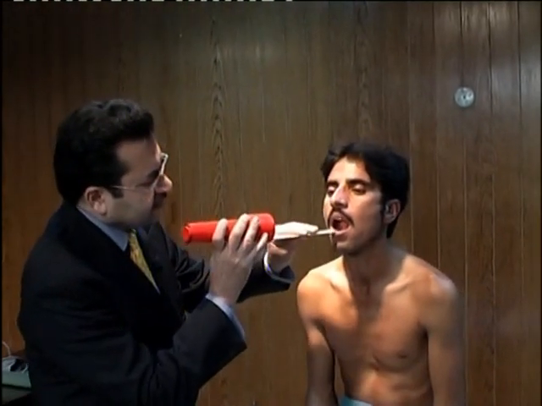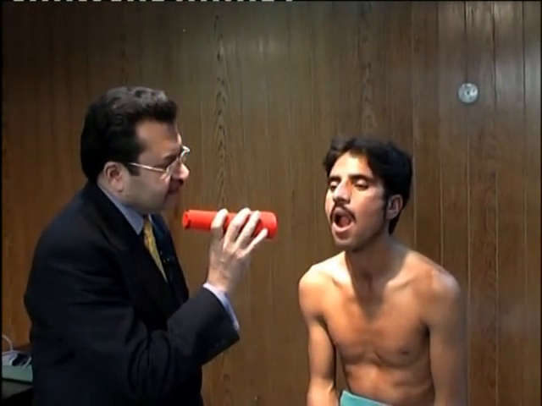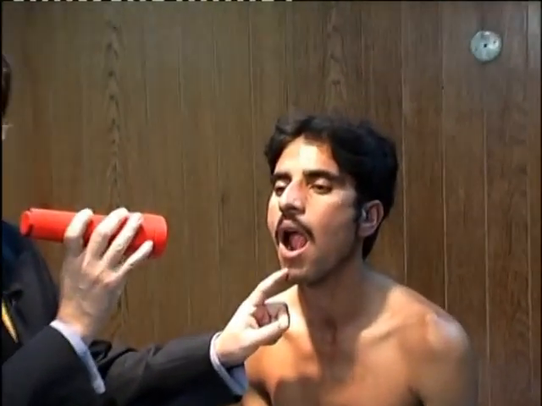Ask the patient to open the mouth and put the tongue out, and you look for any pallor in the tongue, and then you ask the patient to roll the tongue up and see the undersurface of the tongue, especially the frenulum linguae.